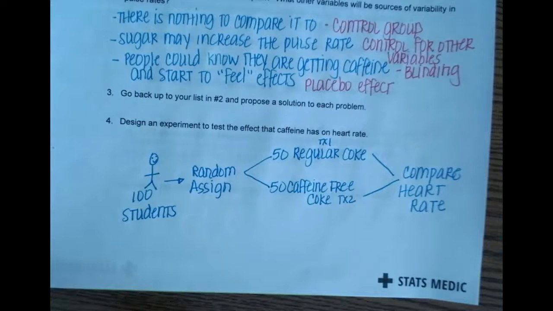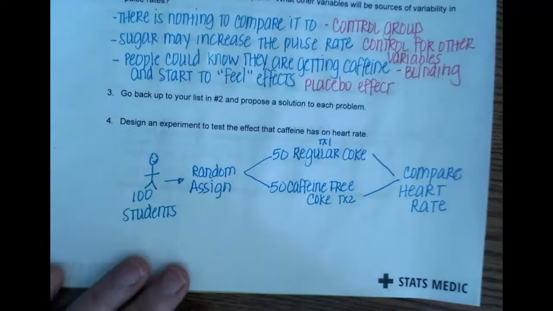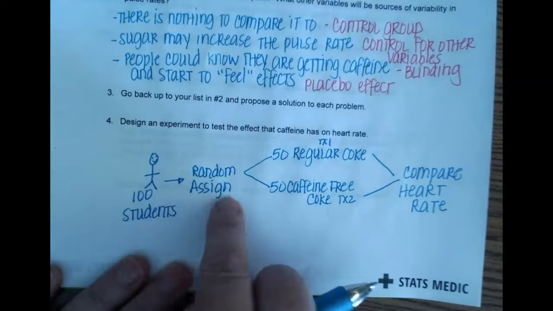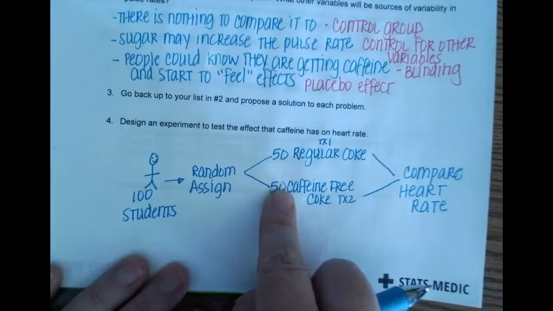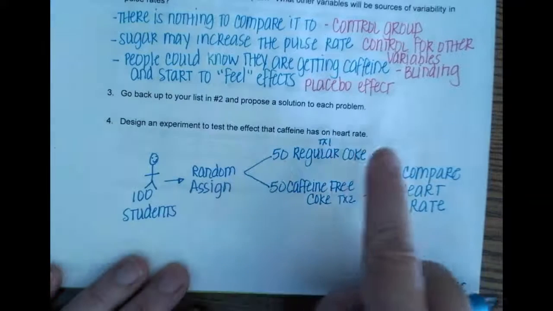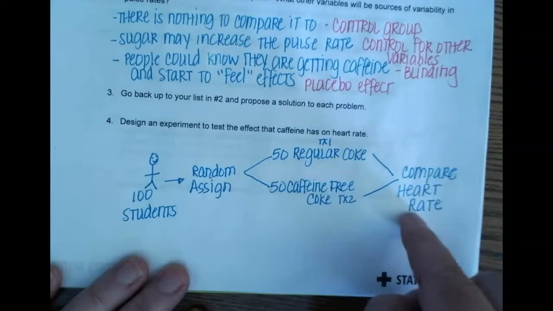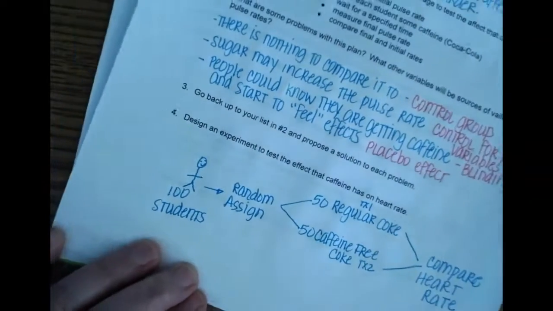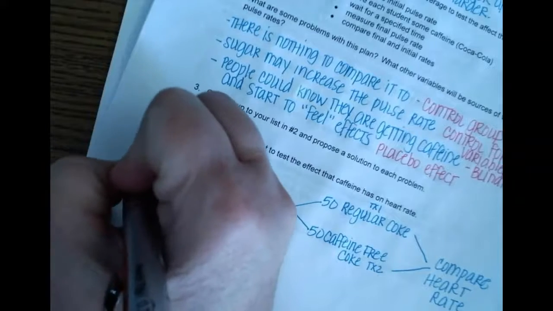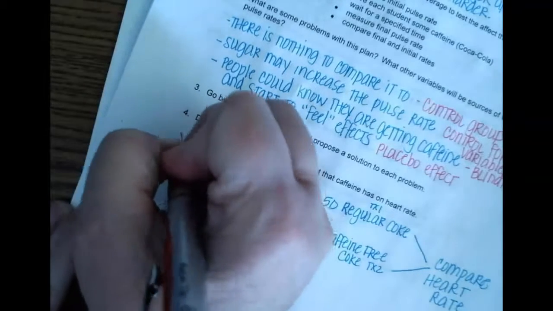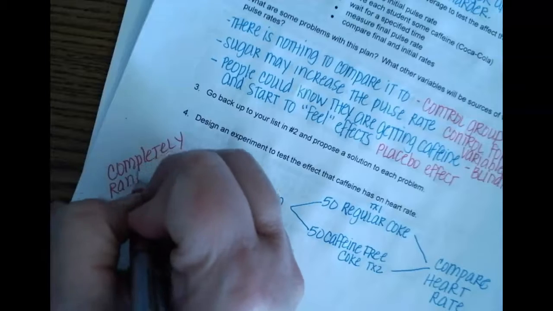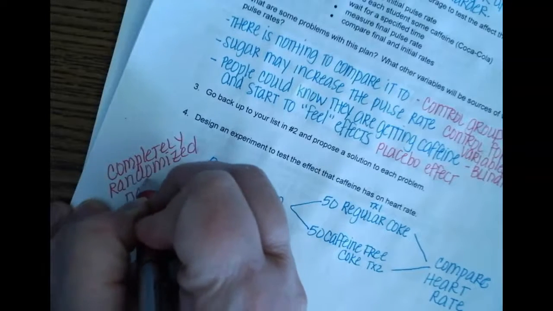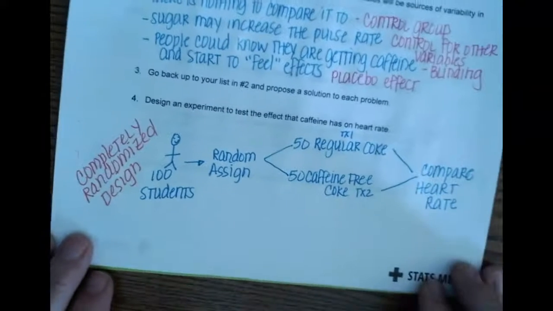All right, so what's really important when we're drawing these designs, you want to tell me what you're starting with. You've got to tell me that you have randomly assigned, and you want to split these groups to be approximately equal as much as you can. And name your 2 treatments, and you always compare at the end. So this one is called a completely randomized design. This is your ideal. Okay, so completely randomized design.